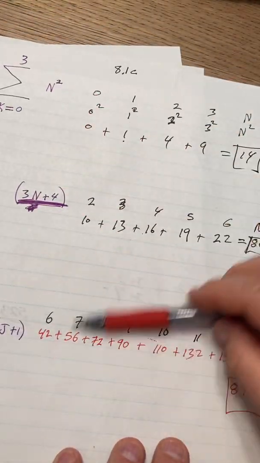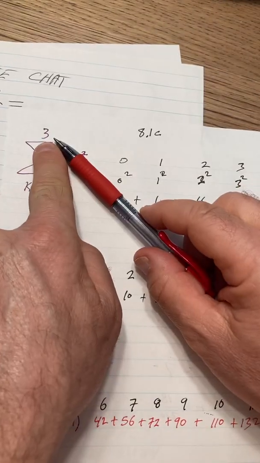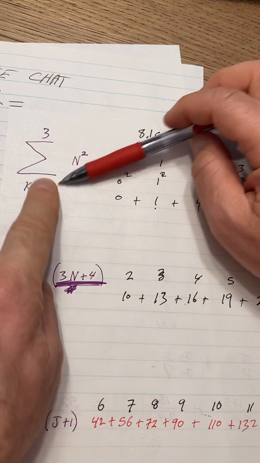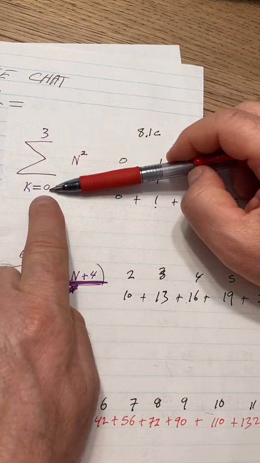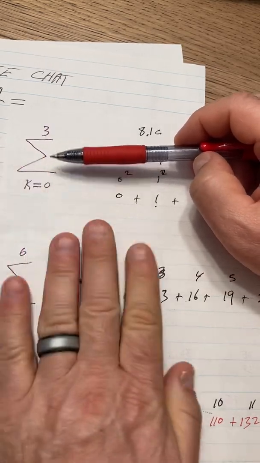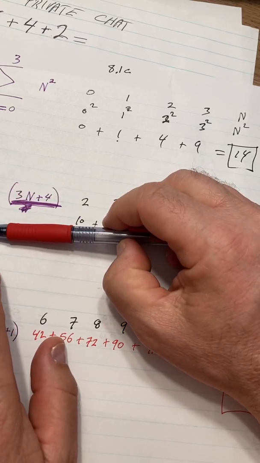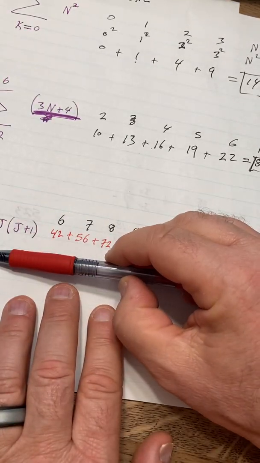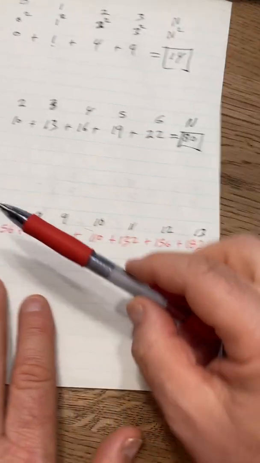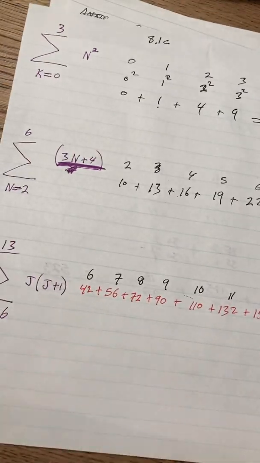So beware of this stuff. It's a little bit tricky. Be careful. How many terms are there? I don't know, I need this value. If that was a 1, there'd be 3 terms, but it's not a 1. 3 minus 0 is 3, add 1, 4 terms. Here, 6 minus 2 is 4, plus 1 is 5 total terms. Here, 13 minus 6 is 7, plus 1 is 8 terms. Boom. Hasta la bye-byes.